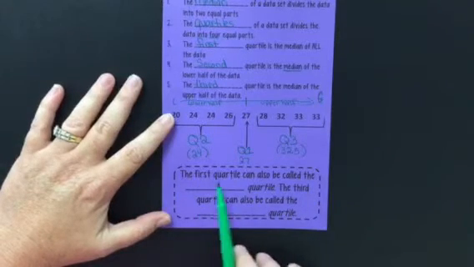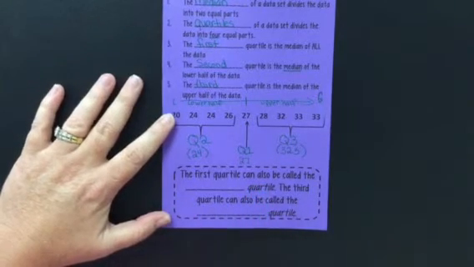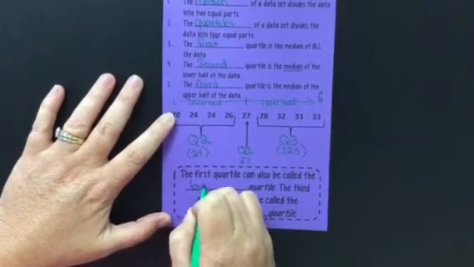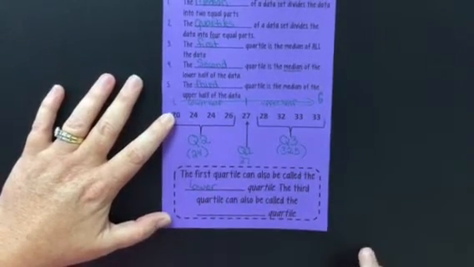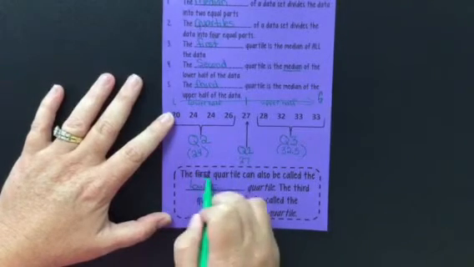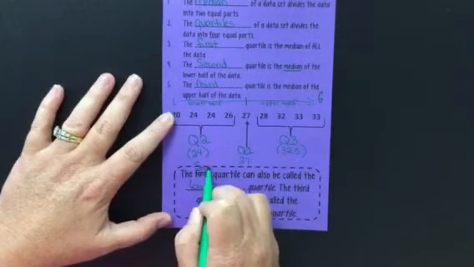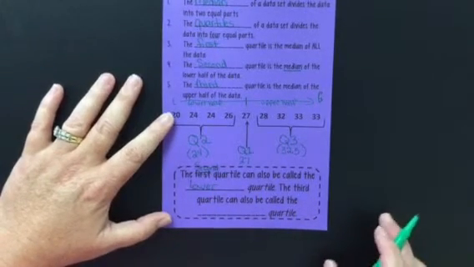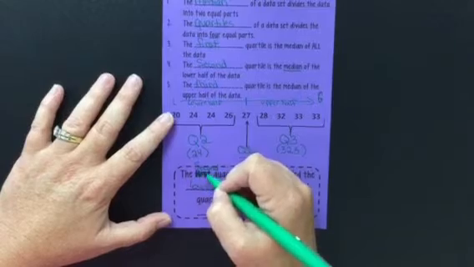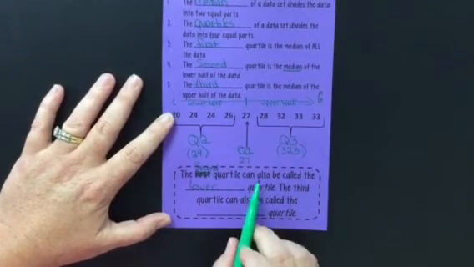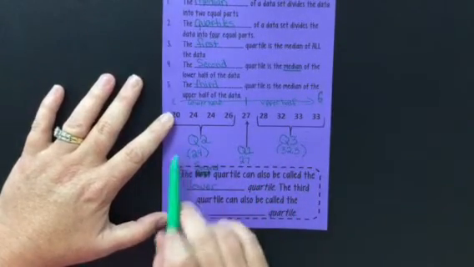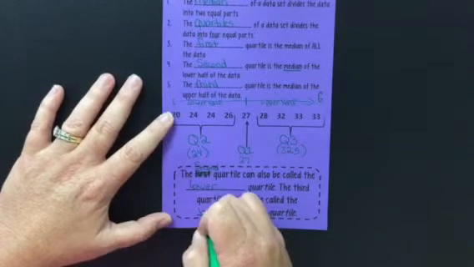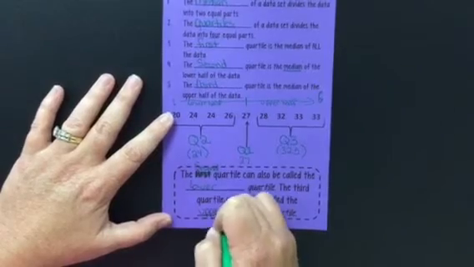All right. The first quartile can also be called the lower quartile. Actually, this should say second. So mark off the word first and put second. The second quartile can also be called the lower quartile. The third quartile can also be called the, what do you think? Upper quartile.